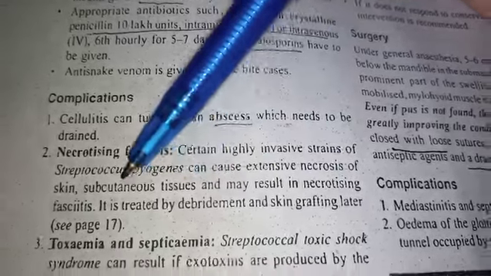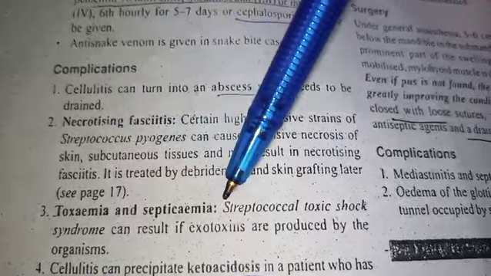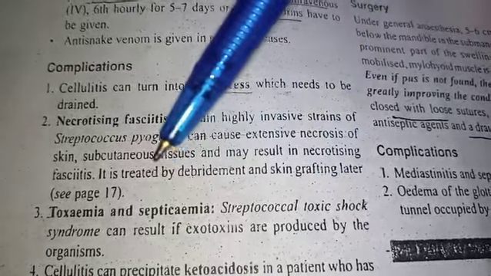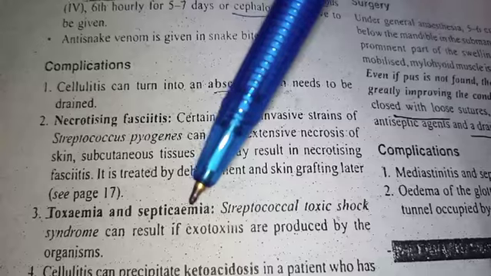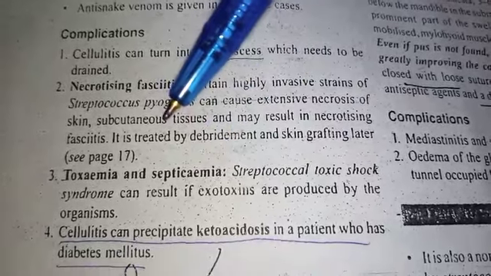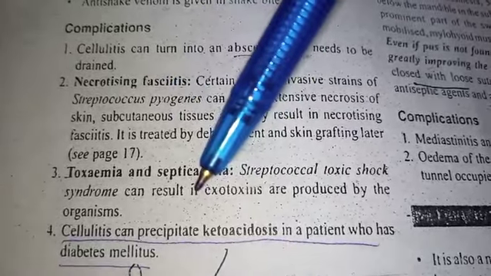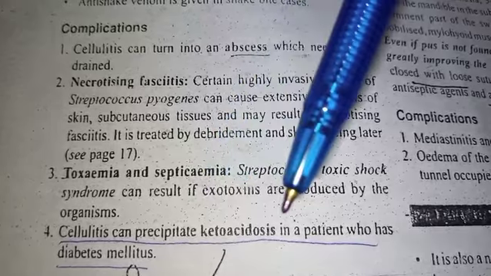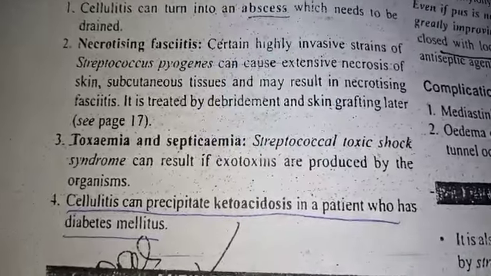Then toxemia or septicemia is streptococcal toxic shock syndrome, which results from exotoxins produced by microorganisms. Cellulitis can also precipitate ketoacidosis, which can occur in patients with diabetes mellitus.